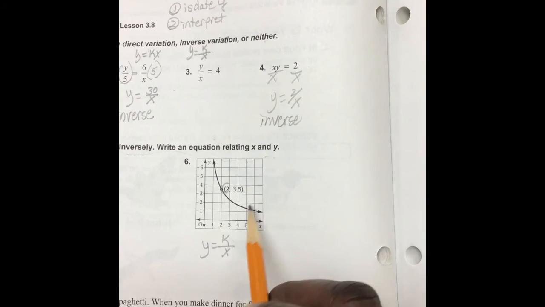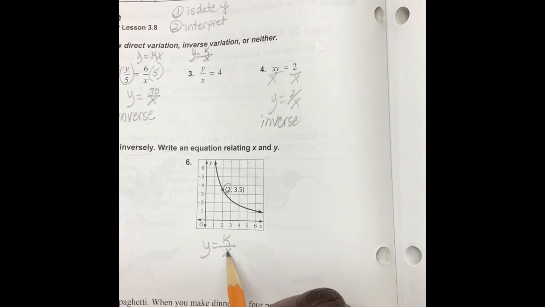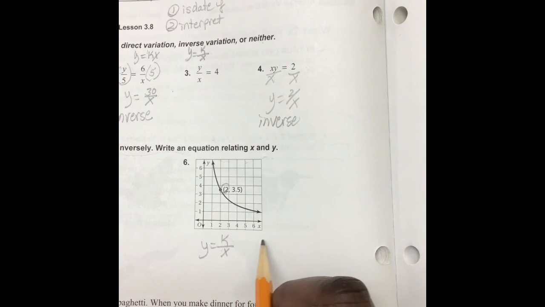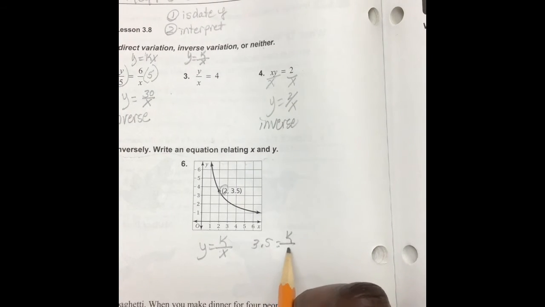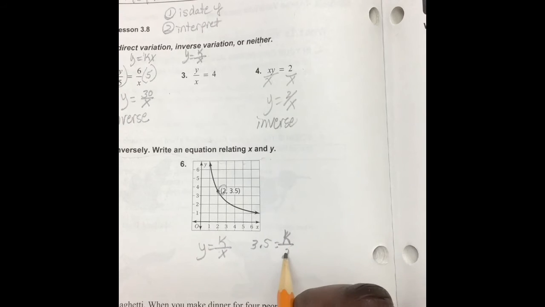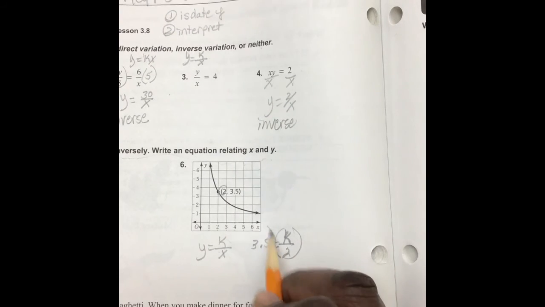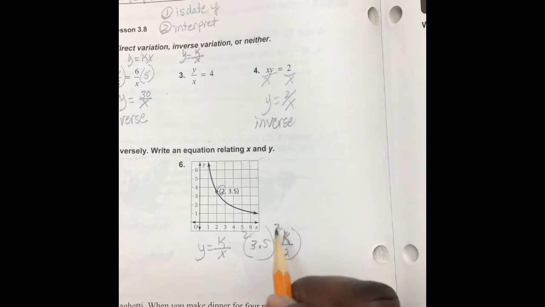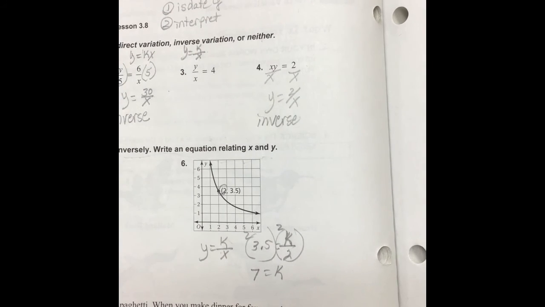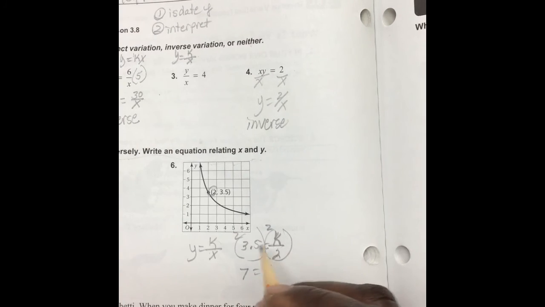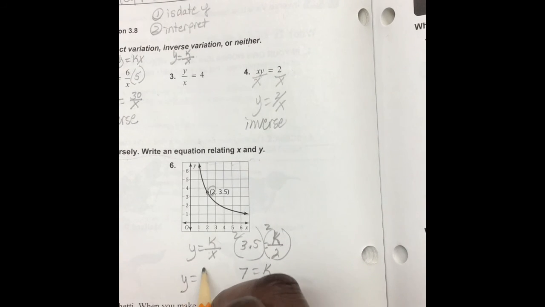Okay, so here we go. If x is 2, y is 3.5, so 3.5 equals k over 2. So instead of dividing by 2, we multiply by 2. And so 7 is equal to k. And so our formula is written inversely. y is equal to 7 divided by x.